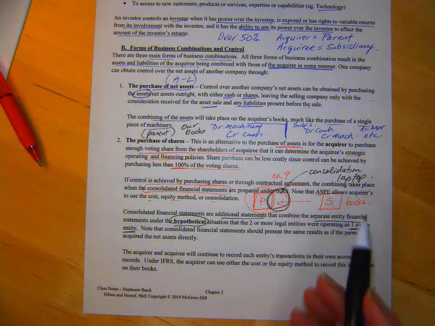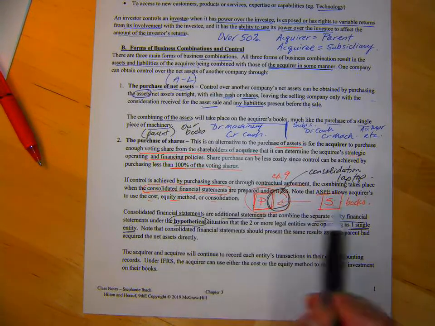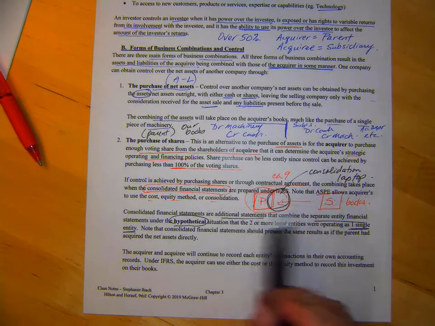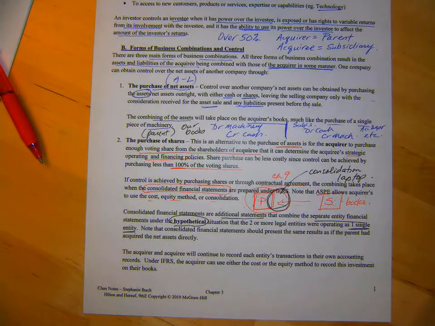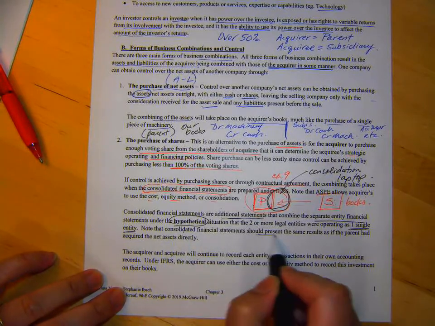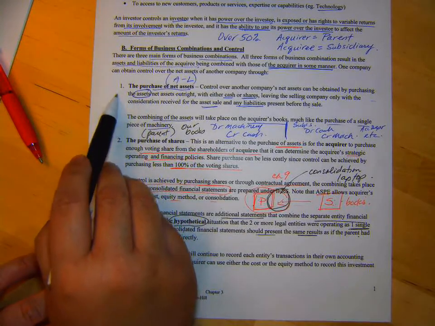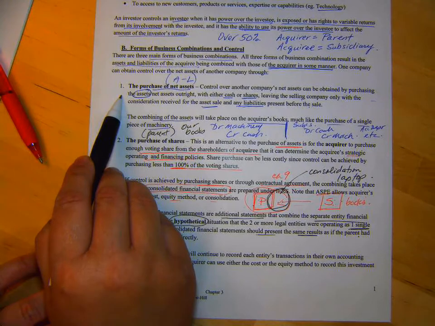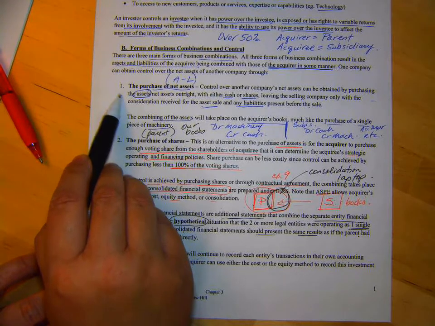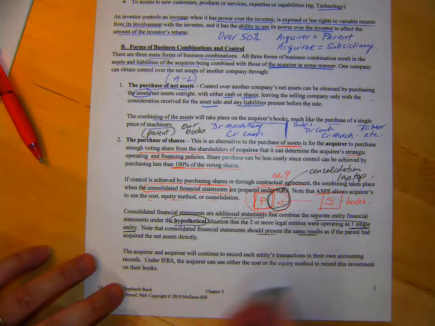Now, the consolidated statements should present the same results as if the parent had actually acquired all the assets and liabilities separately and actually bought them like this. Okay? The parent and sub will continue to record each entity's transactions in their own accounting records. So under IFRS, they can either use the cost or the equity method to record the investment on their books.